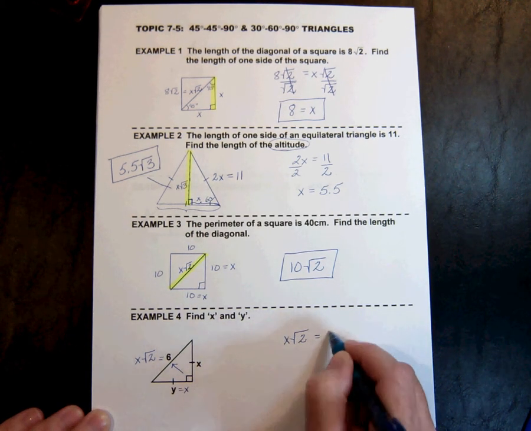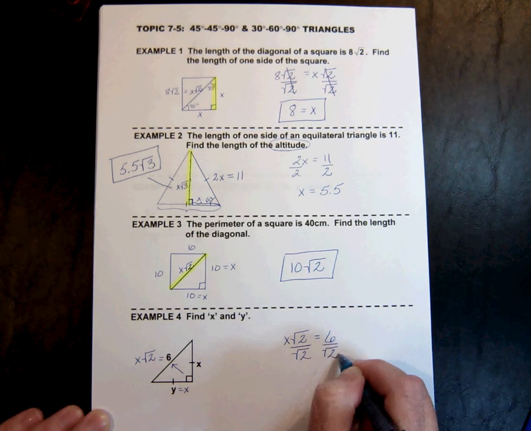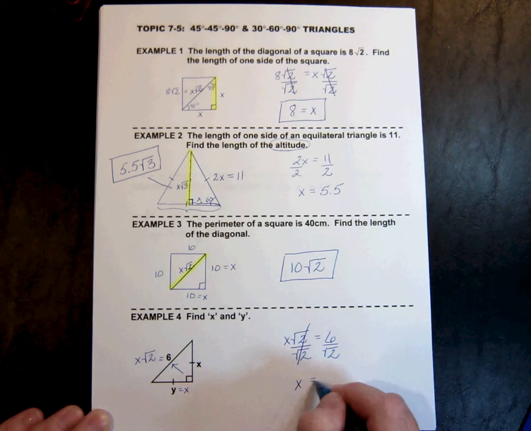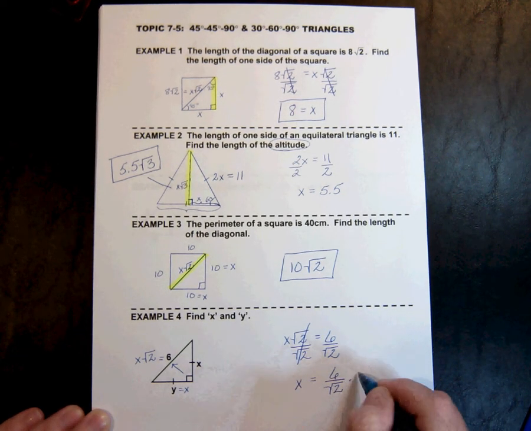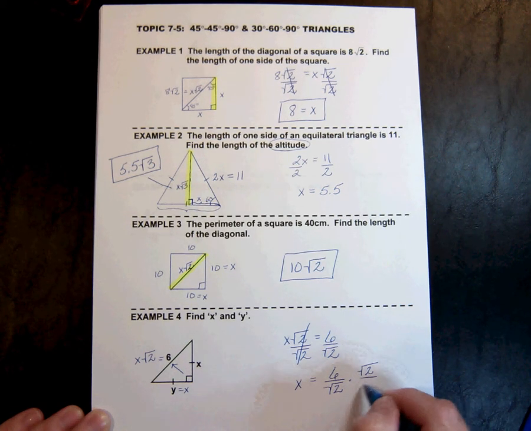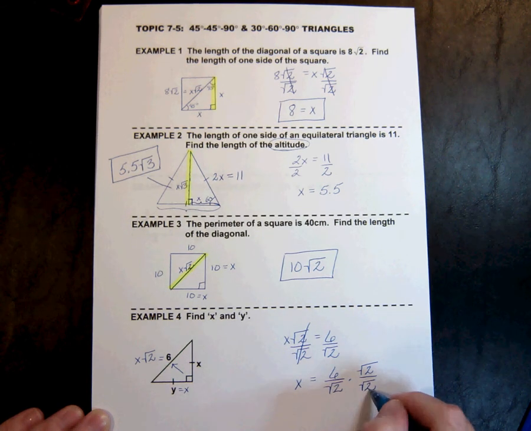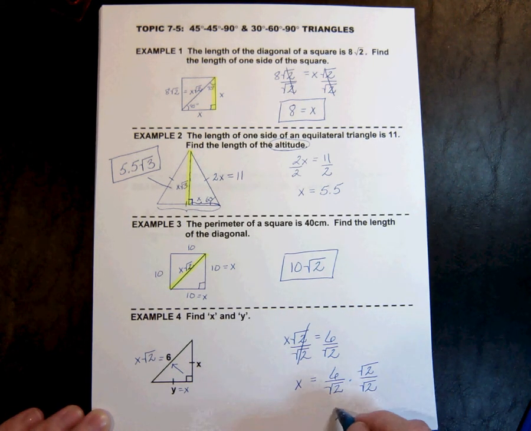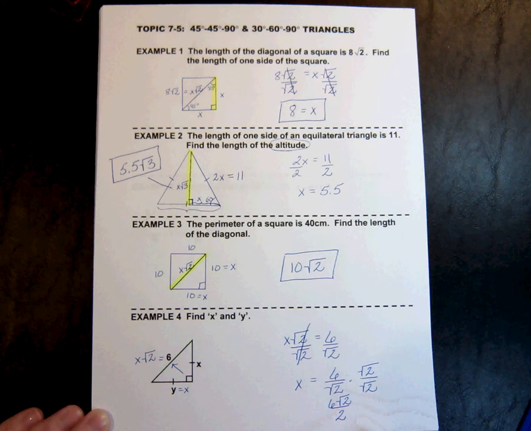So you're going to divide by square root of 2. Rationalizing the denominator would be to multiply by a power of 1. A power of 1 that will get rid of the radical is square root of 2 over square root of 2. That's square root of 4, which in turn is 2. This is 6 times square root of 2. Don't multiply that and say square root of 12. It's not square root of 12. You have to keep your whole numbers and your radicals separate.